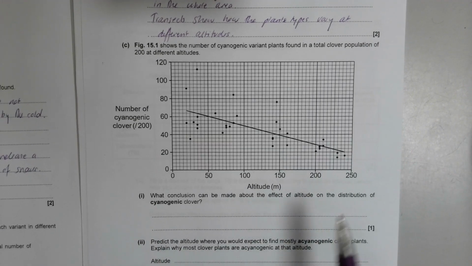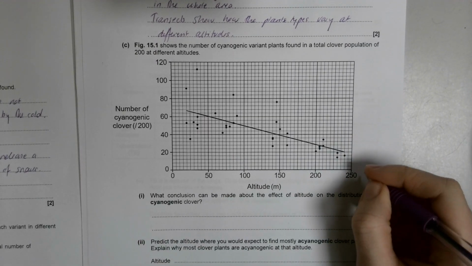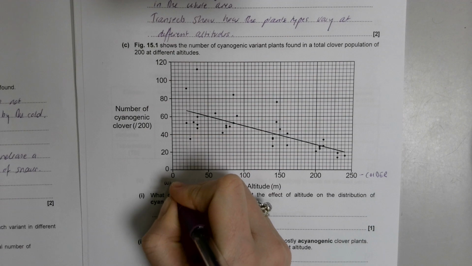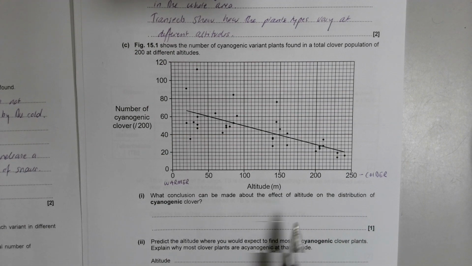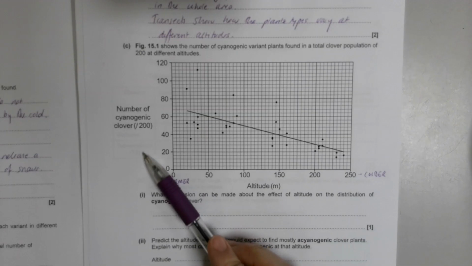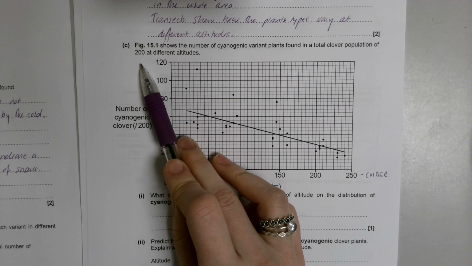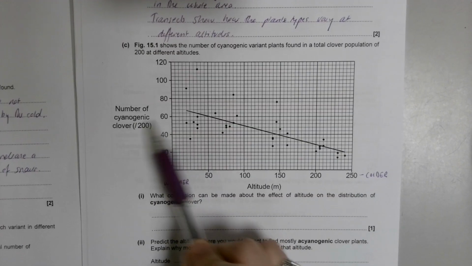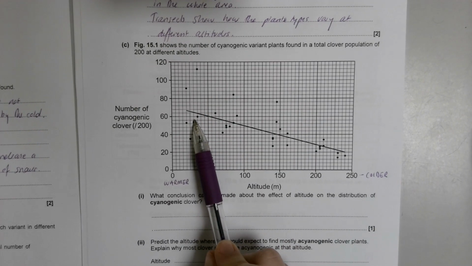So remember, here you had to talk about that altitude, the higher up you get, is usually colder. Okay, so if you want to write colder there as well, and that's going to be warmer. Because we're going to bring in information that we've had from the previous question in answering our questions. So, out of a total 200, so 200 is going to be both cyanogenic and acyanogenic. Okay, so if they've given the number of 60 being cyanogenic, there's going to be 140 acyanogenic at this point.